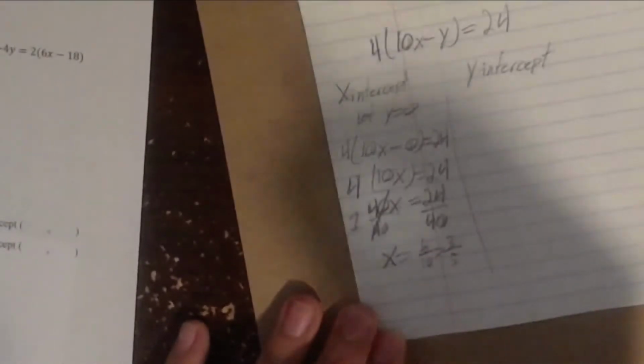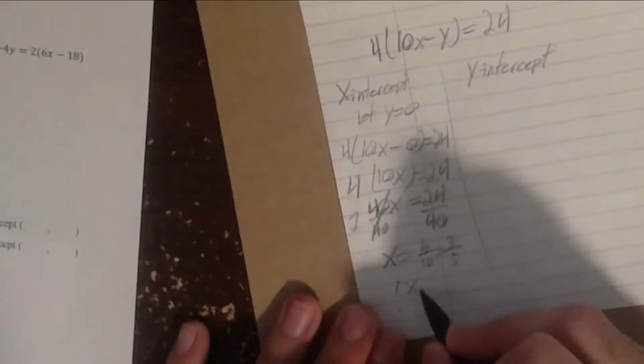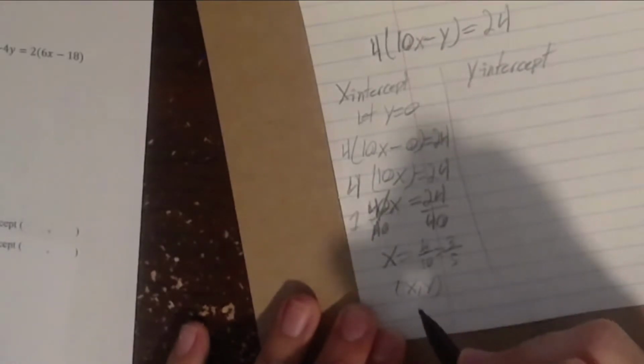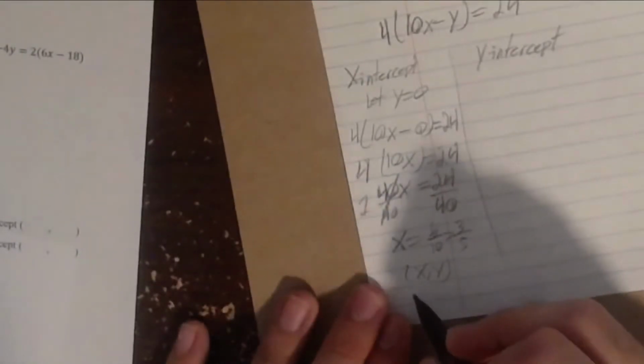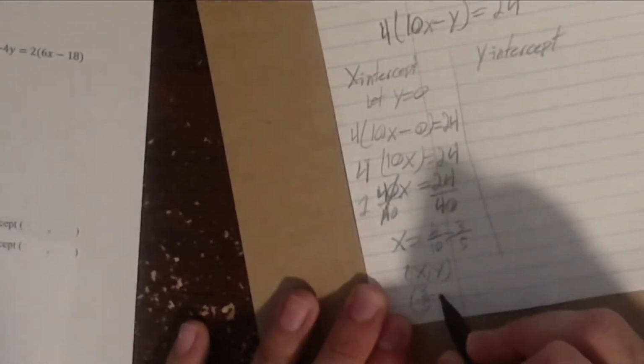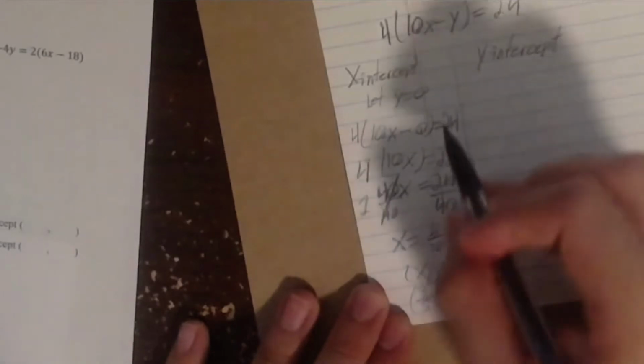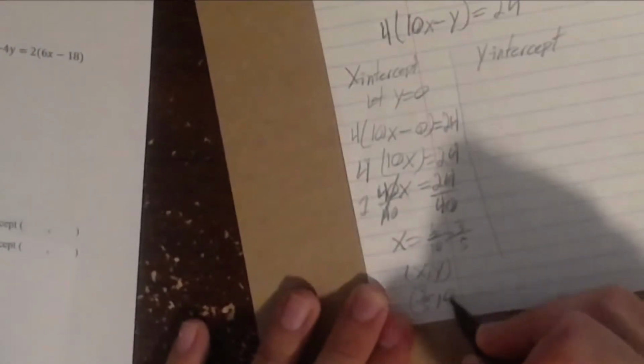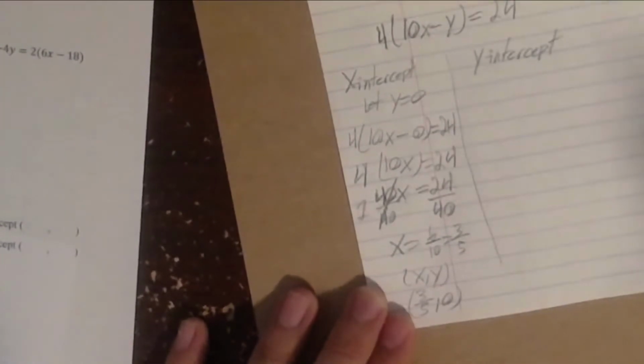Okay, now, our point is x comma y. What is our x? 3/5. What is our y? 0. This is our x-intercept.